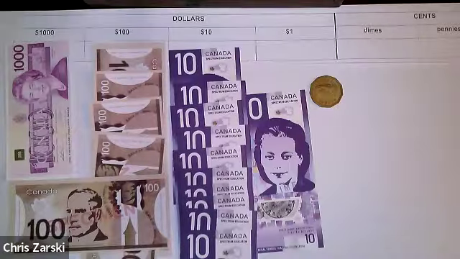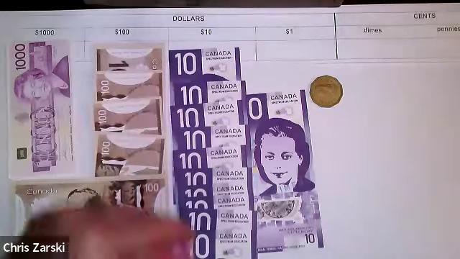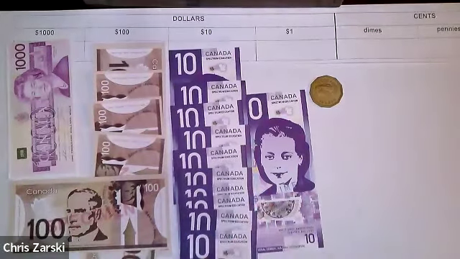So we start from the left, which is the largest value, and then we add in our hundreds. In this case, we add in our tens, and then we add in our ones to read our number off.